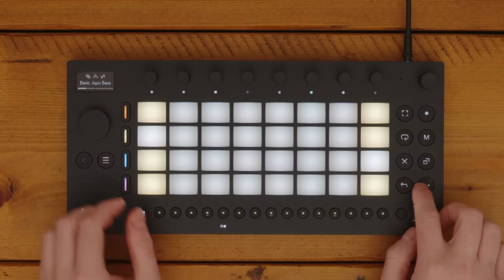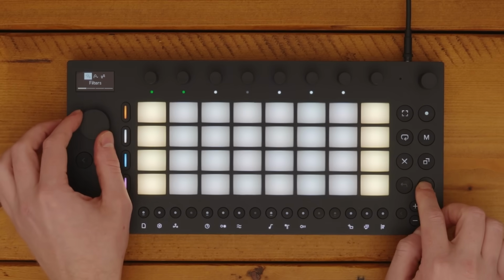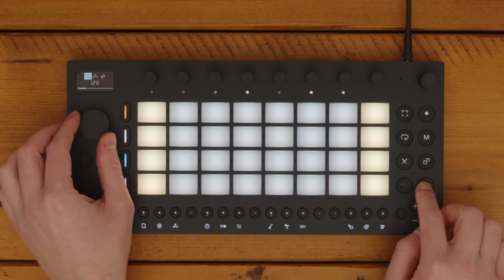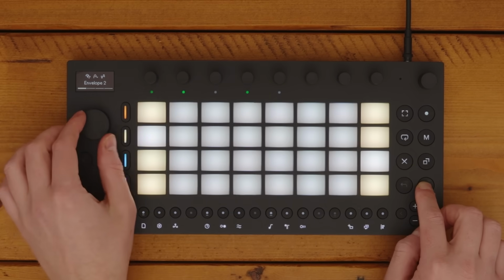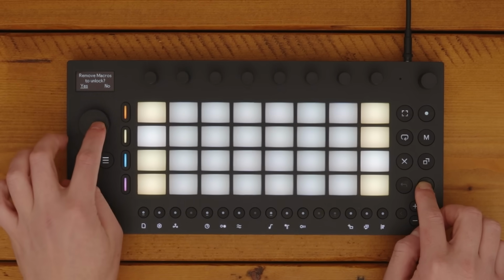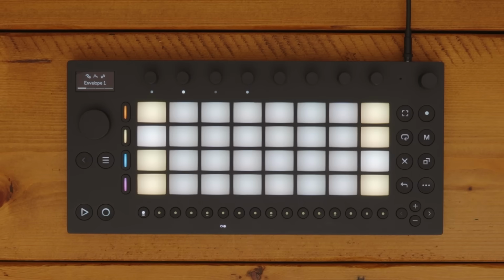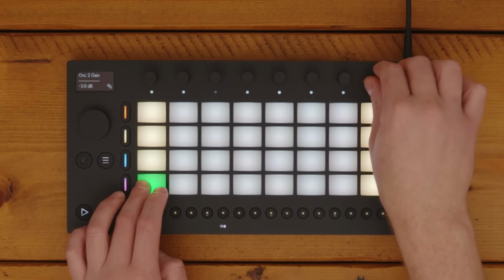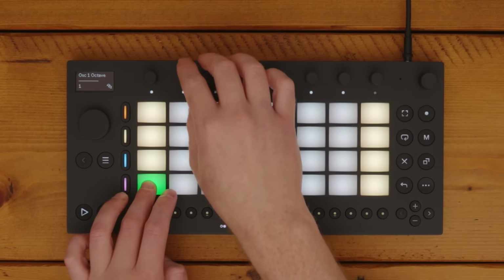You can now get 11 pages of parameters for Drift by holding the Shift button and turning the wheel. You'll see the parameters that are mapped to your main page in green. Press Yes to unlock all of the macros for full depth of sound design capabilities. Let's select oscillators and turn off oscillator 2 for now.